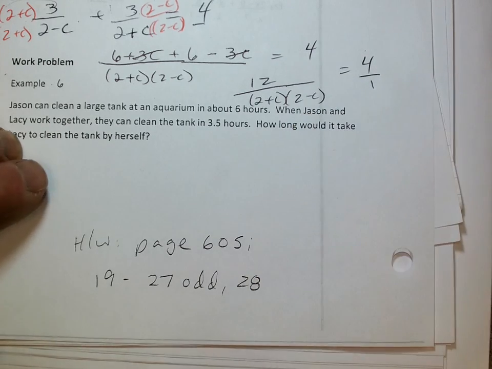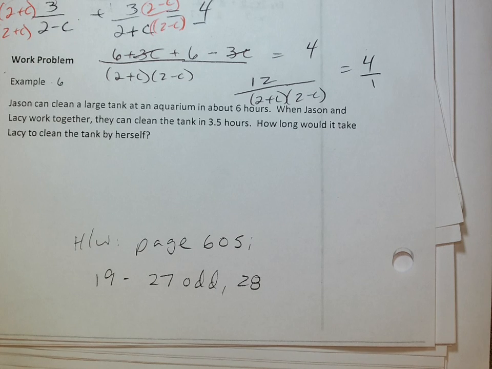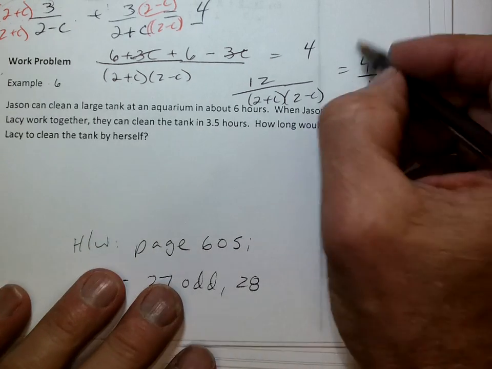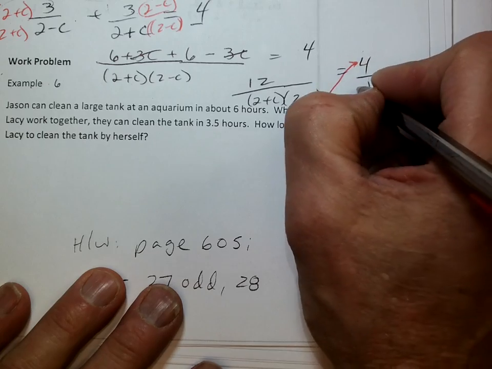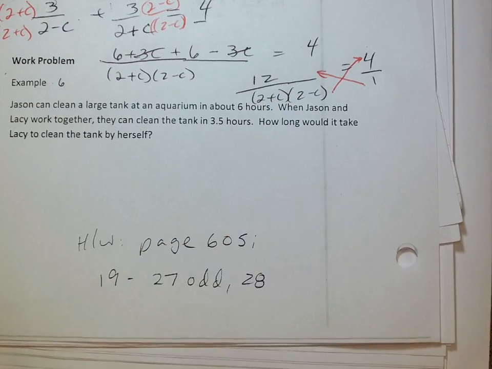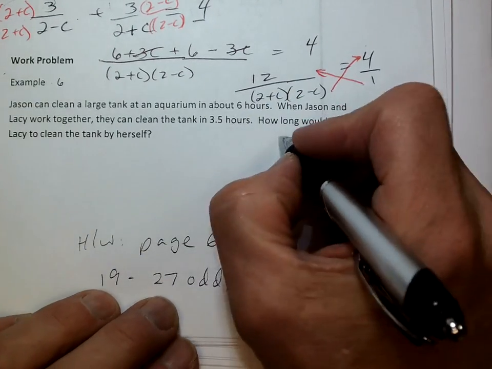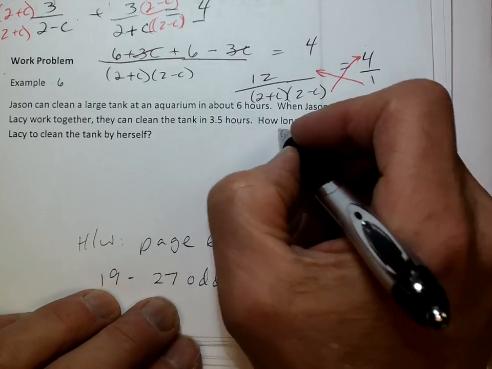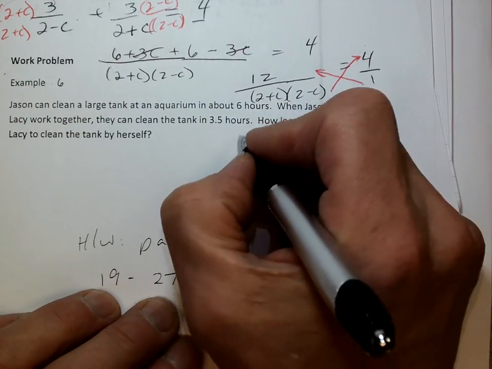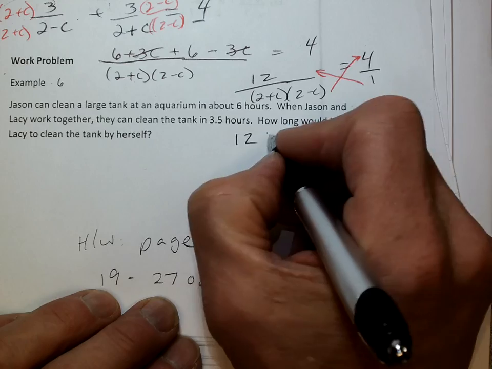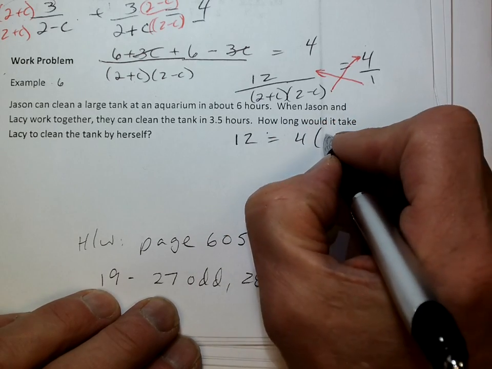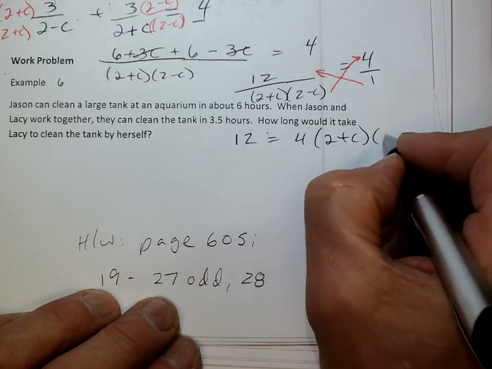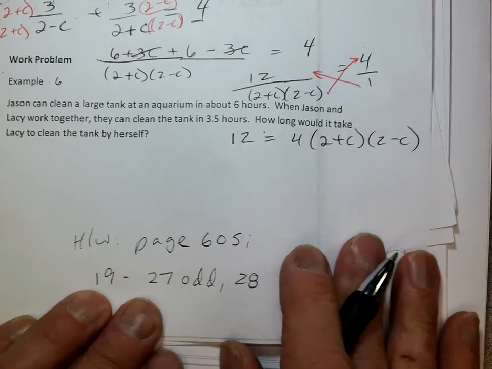So whenever I get a fraction equal to a fraction, what I did in geometry is we cross multiply. Remember that? In geometry, if we had a fraction equal to a fraction, we just cross multiply. So I'm just going to cross multiply. We'll do this on a separate sheet of paper. A 12 equals a 4 times a 2 plus c over a 2 minus c, okay?